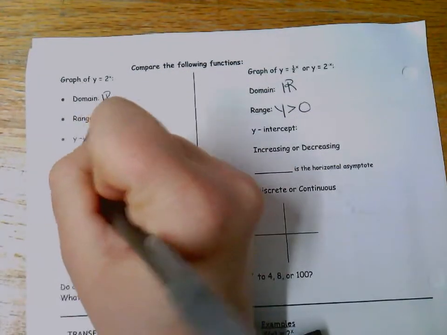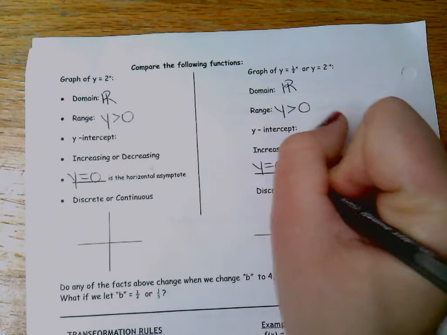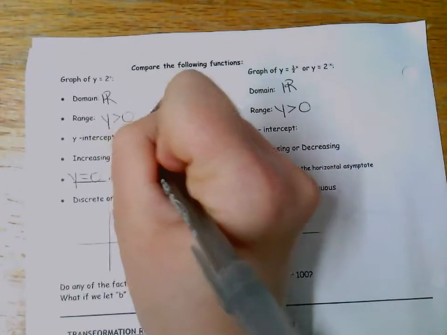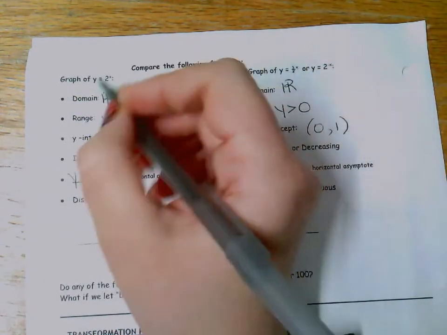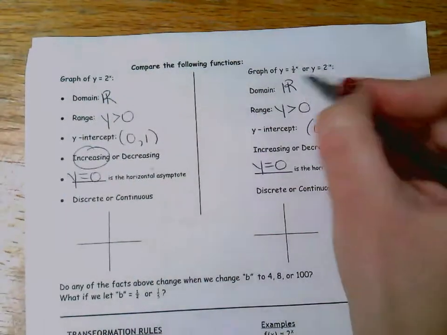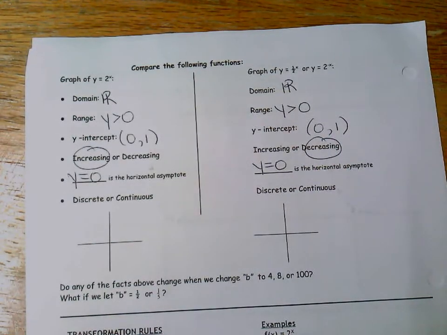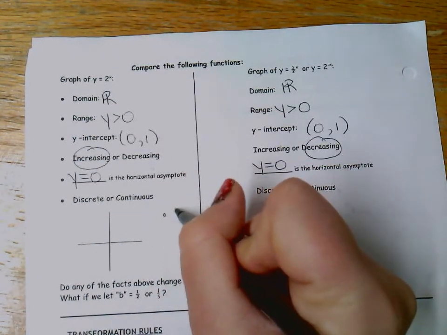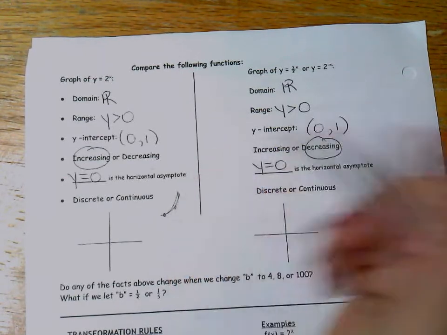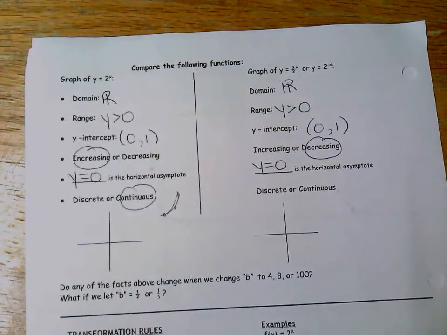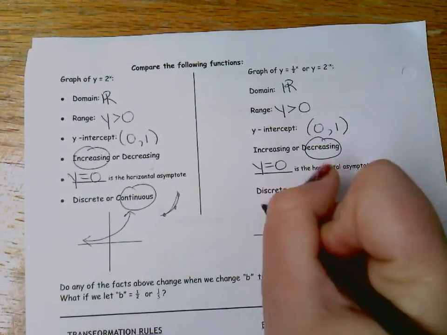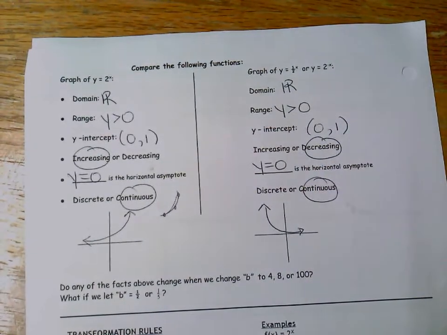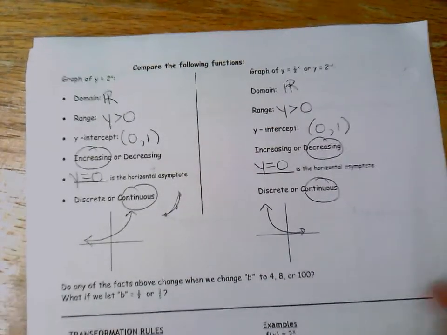So I'm going to write y equals 0 is the horizontal asymptote. We know that the y-intercept for both graphs was at (0, 1). Growth is increasing while decay is decreasing. Discrete means, is it a dotted graph or can I connect the dots to make it continuous? So it's a continuous graph and it looks like this. Draw a rough sketch. This one would also be continuous. It says, do any of these facts change if we change the base to something different? Nope.